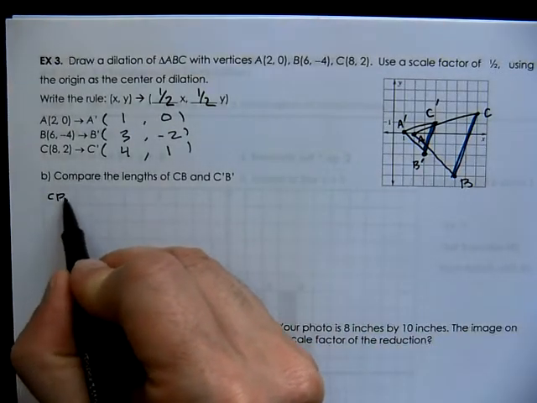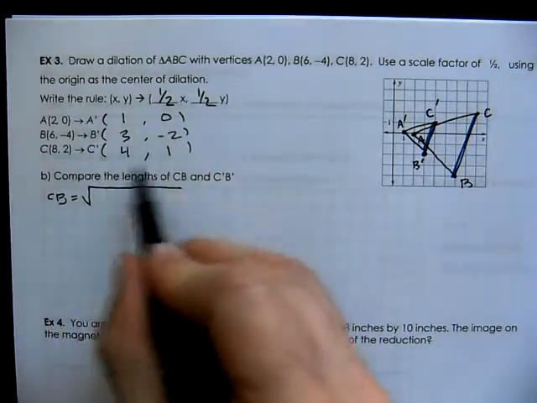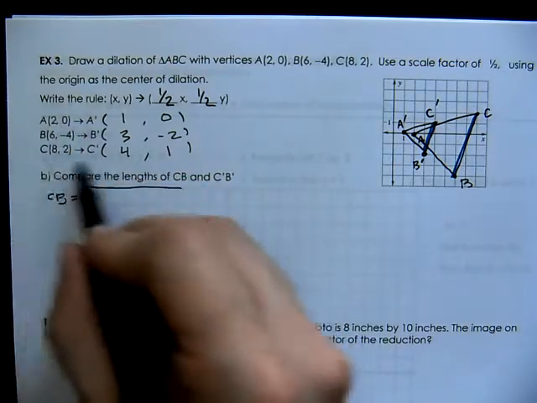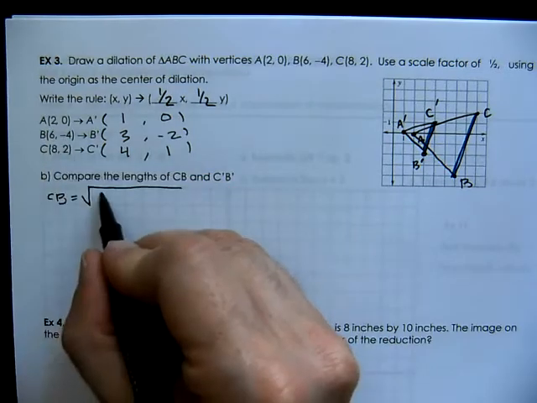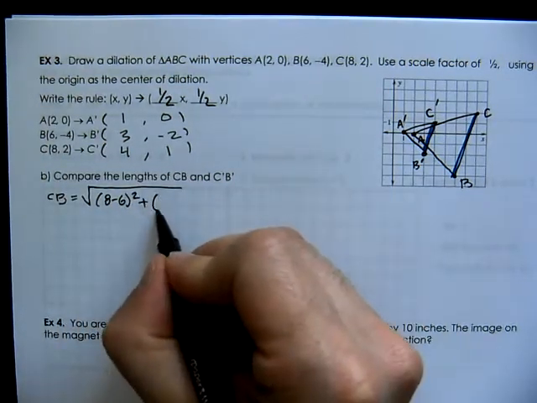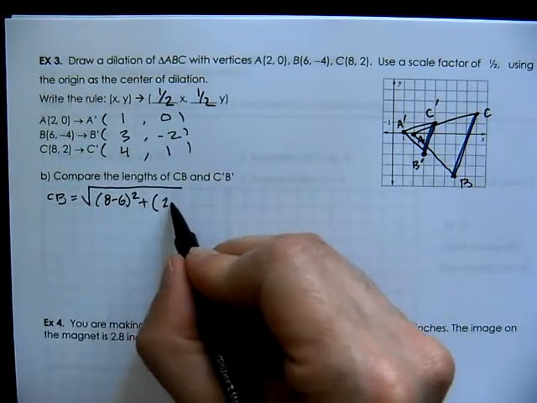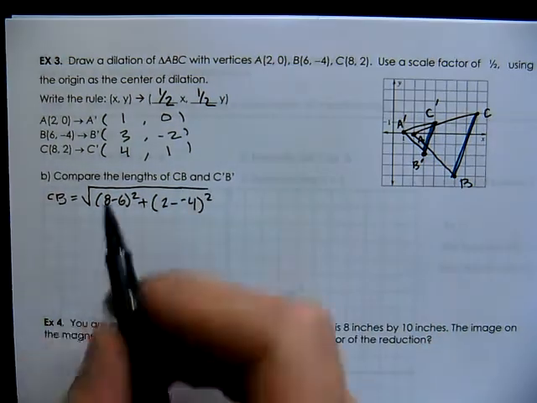Here's the length from C to B. Let's use our distance formula. And the coordinates are right up here. Here's the coordinates of point C and point B. Alright, so take those x coordinates and subtract them. So 8 minus 6, quantity squared, plus sign. Take those y coordinates and subtract them. So we have 2 minus the -4, square that result. And again, all of that is under the radical.